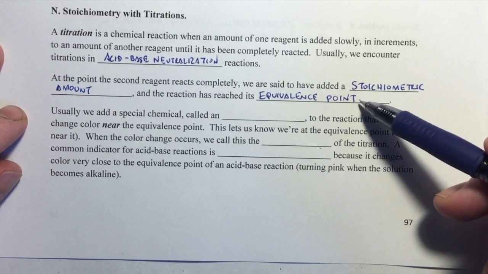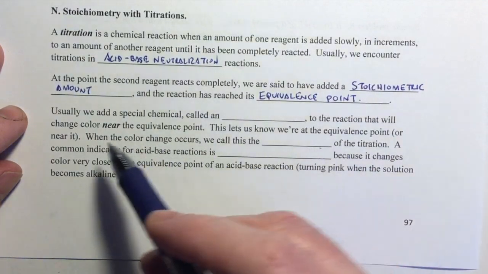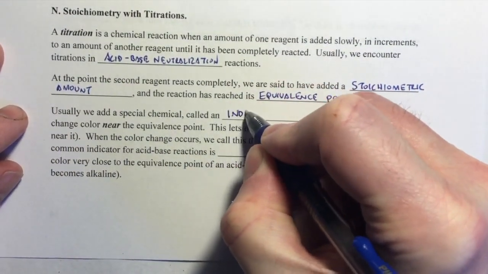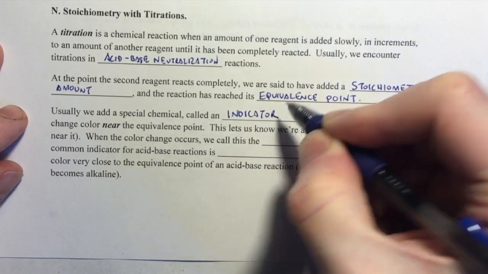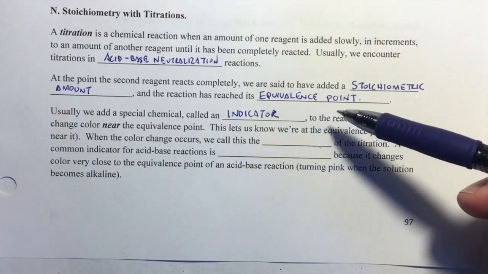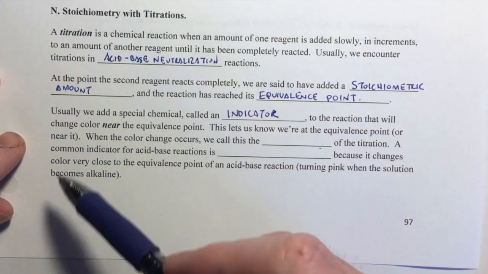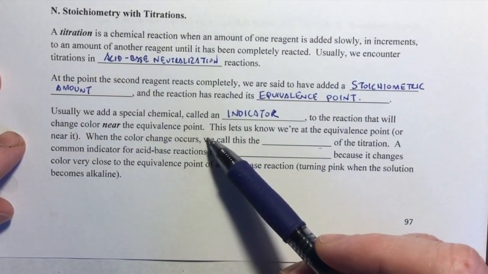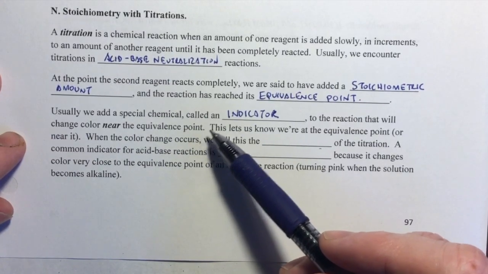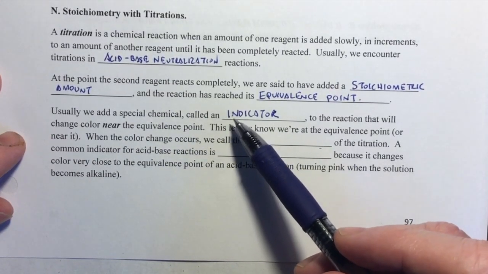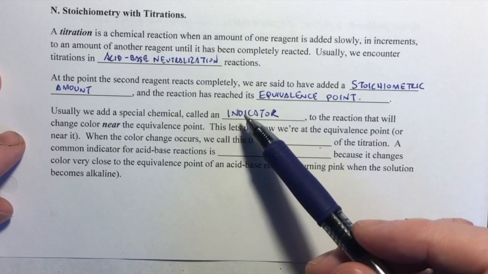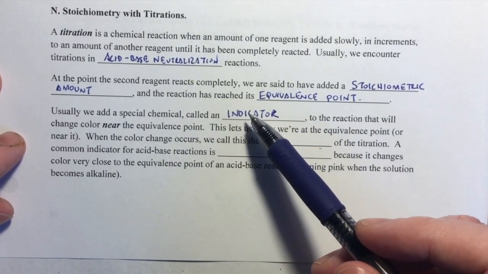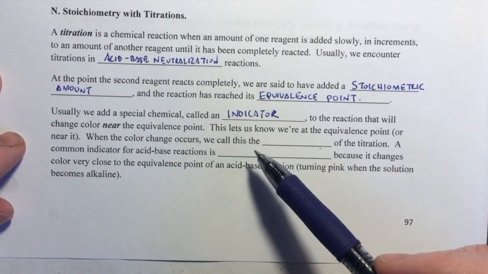To help us determine when we have reached the equivalence point, we can add a special chemical called an indicator. And when we add the indicator in the reaction, the indicator usually will change color very close to the equivalence point. In fact, we choose our indicators. There are many types of indicators that we can use, and generally we choose the indicator that we use because it will change color near where we expect the equivalence point to be.